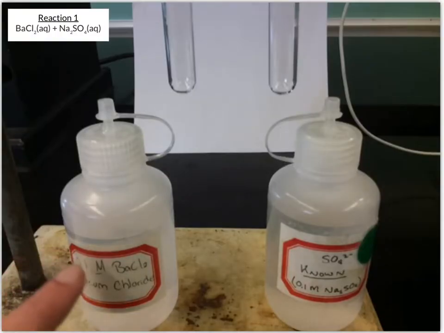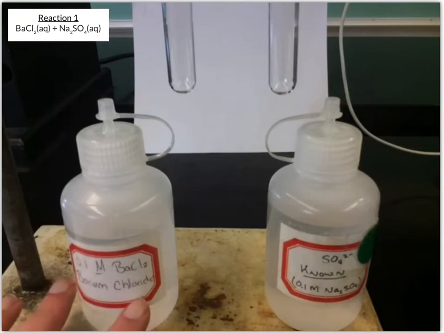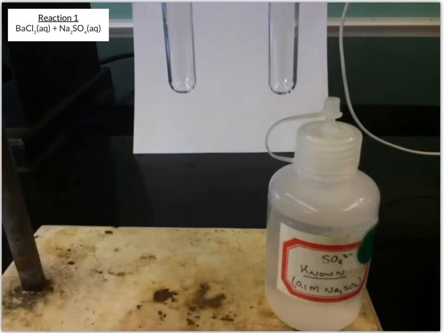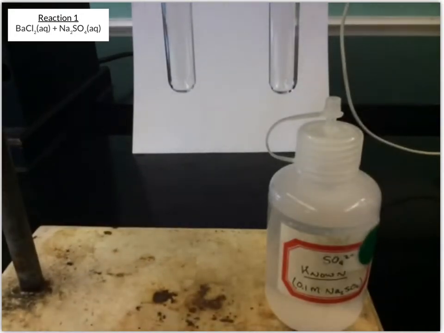For the first reaction, we're going to react barium chloride with sodium sulfate. And so first I'm going to take about 1 milliliter of each of these solutions and put them in these test tubes.